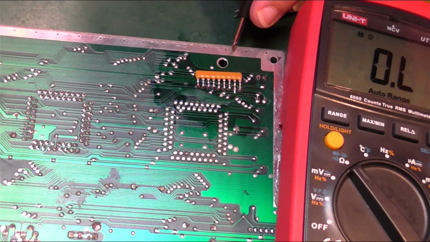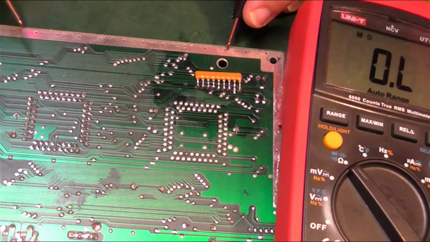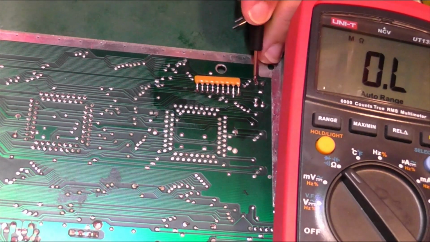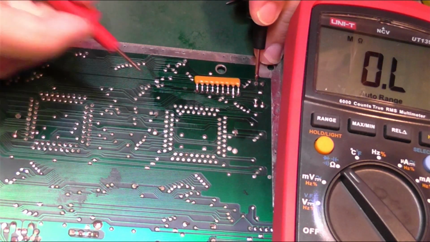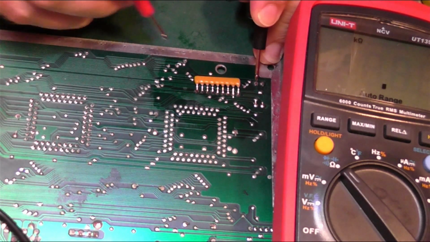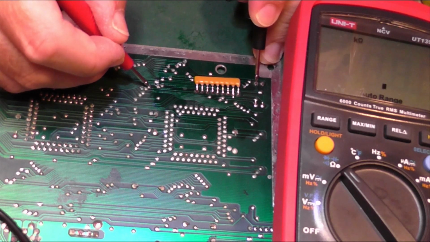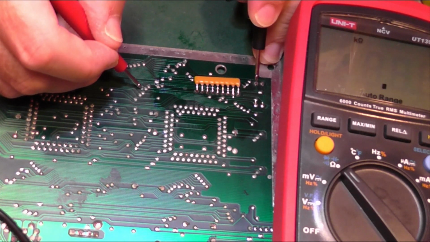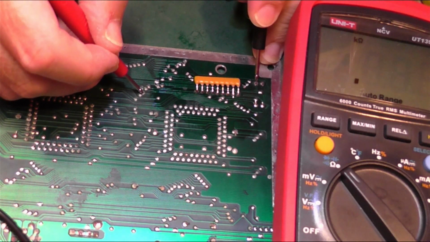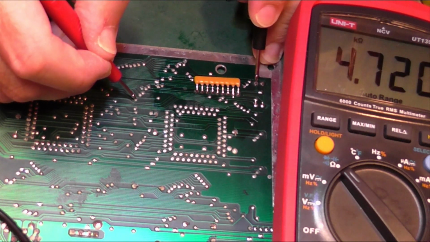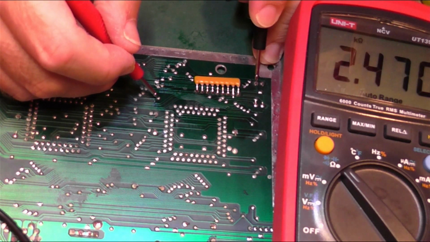So let's have a look which lines were these. So I'm going to go from, that looks like 5 volts there. So that should be 0. Yep. Okay, and let's test some of these points here. 2.5. 2.5, 2.5, 2.5, 2.5, 4 and a bit, maybe that's not one of mine, 2.5, okay.